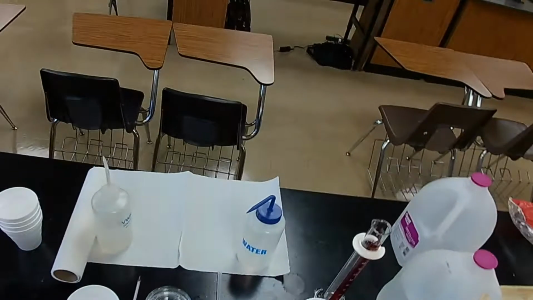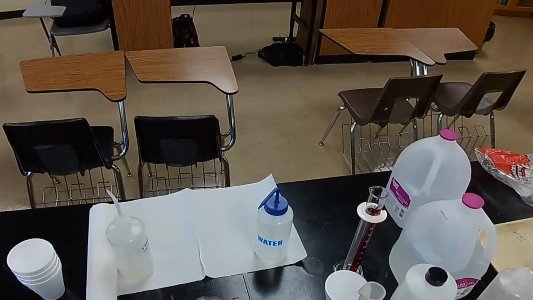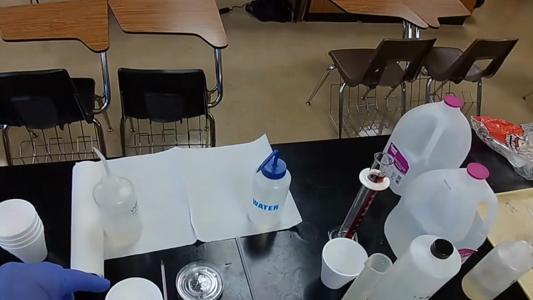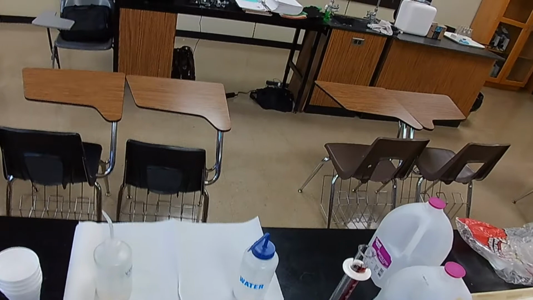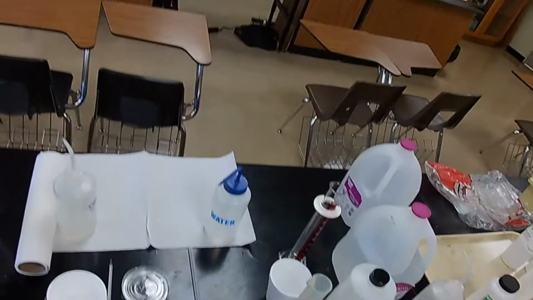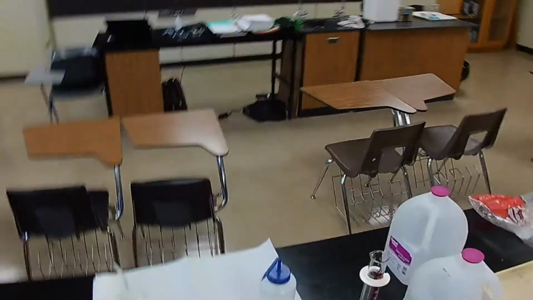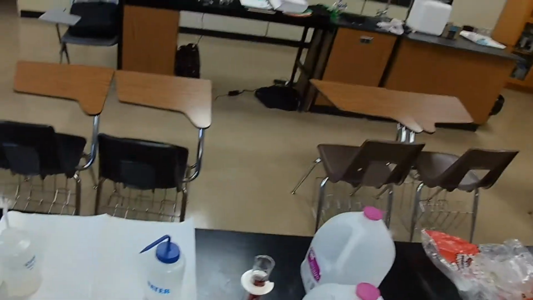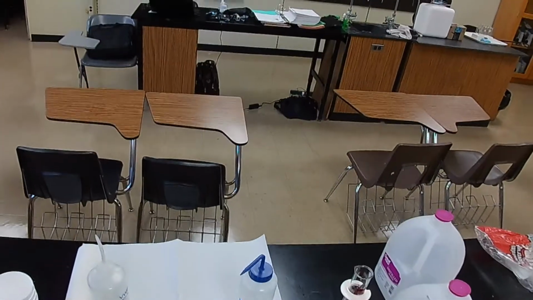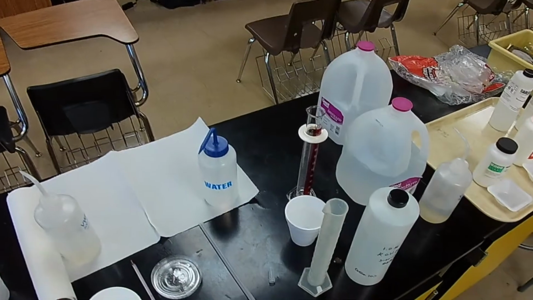So, what's the total mass of water in the calorimeter? It's 60 milliliters of sulfuric acid, 60 grams, and 50 of potassium hydroxide. So 60 plus 50 is 110 grams is the total mass in the calorimeter.